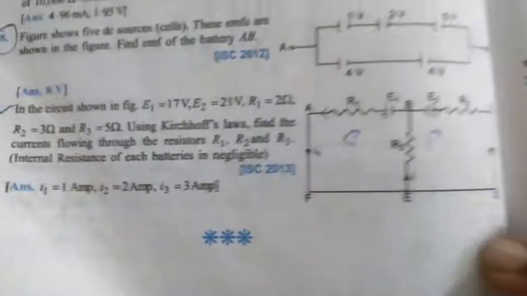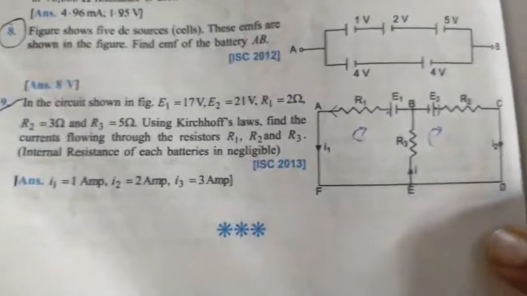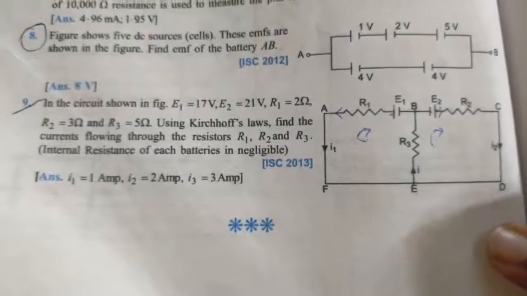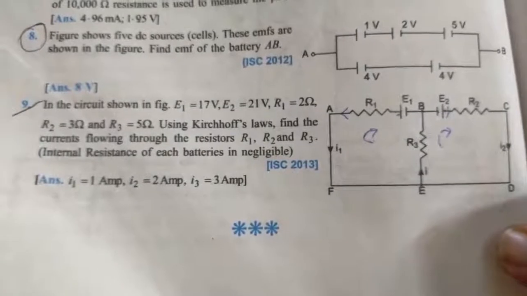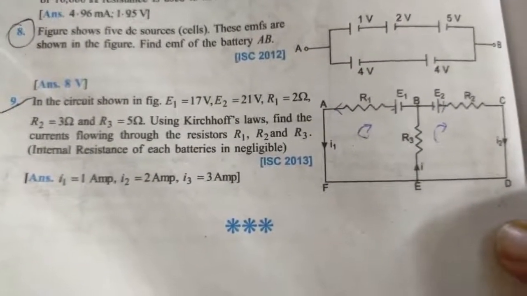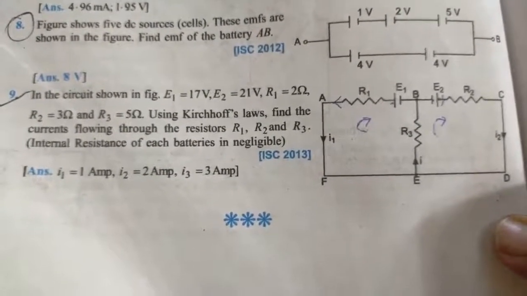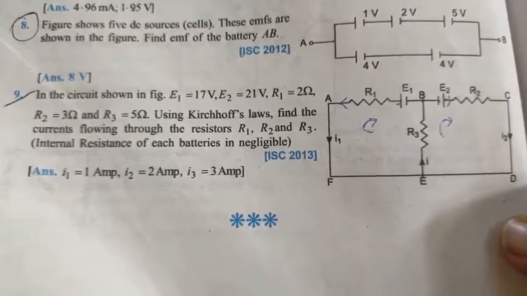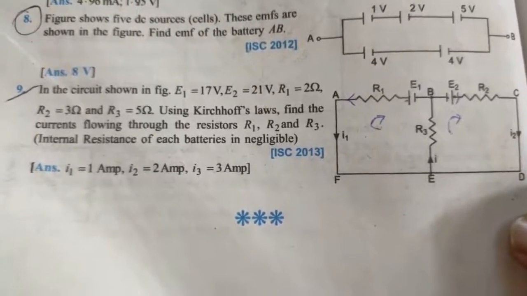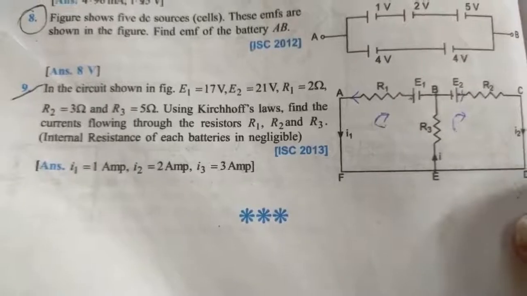So this question will be your homework, right? That is question number 9. You see, last class I have taught you Kirchhoff's law. So based upon that, you have to solve this one. So you need to calculate here I1, I2 and I3 current. That is I1 answer is given 1 ampere, I2 2 ampere and I3 3 ampere.